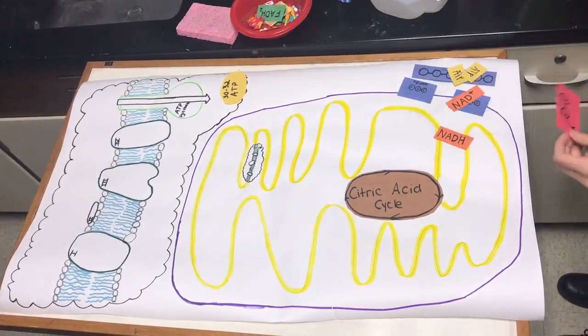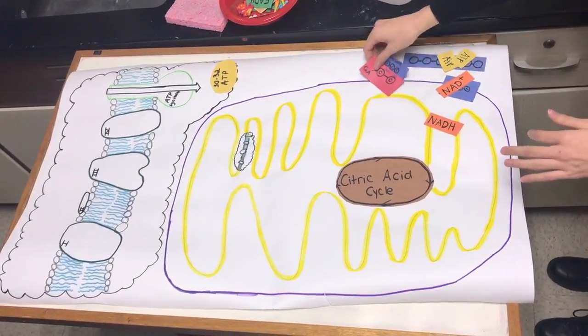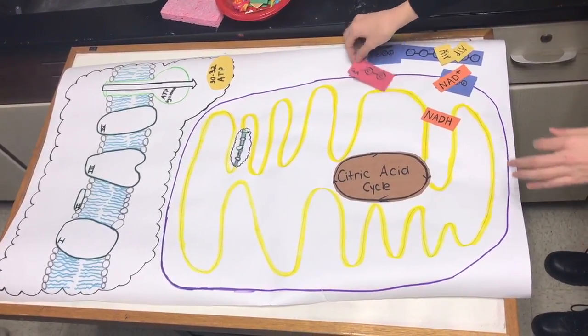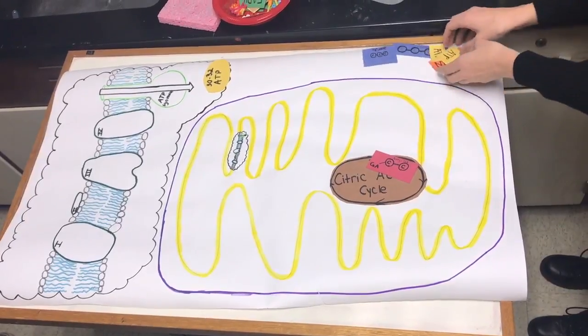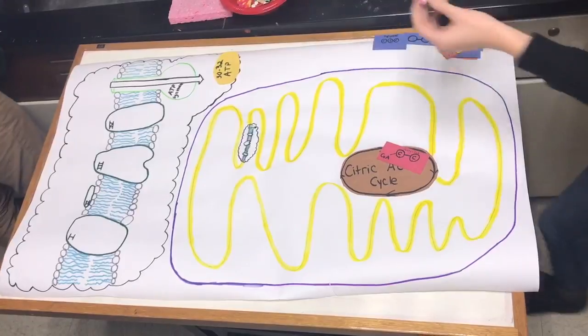Then, the pyruvate is turned into acetyl-CoA, still outside of the mitochondria. The acetyl-CoA then goes into the citric acid cycle. When acetyl-CoA is produced, a molecule of carbon dioxide is also produced by the cell.